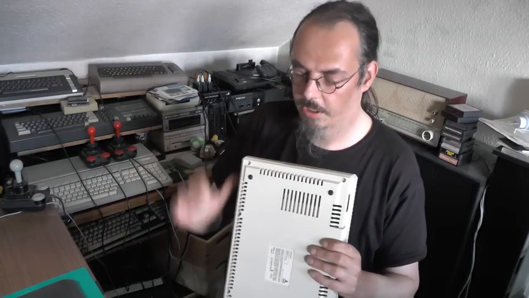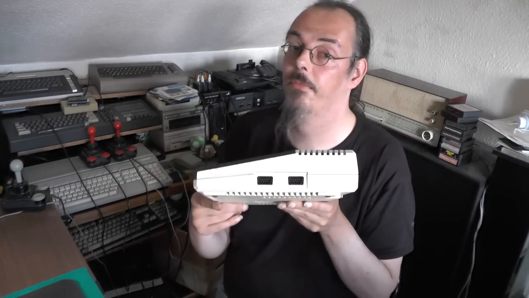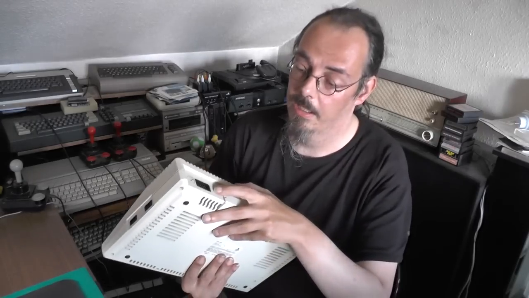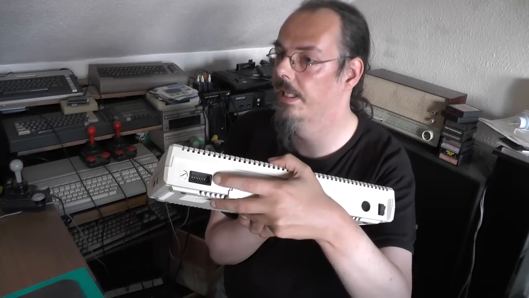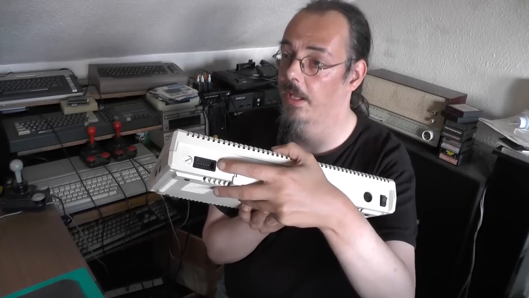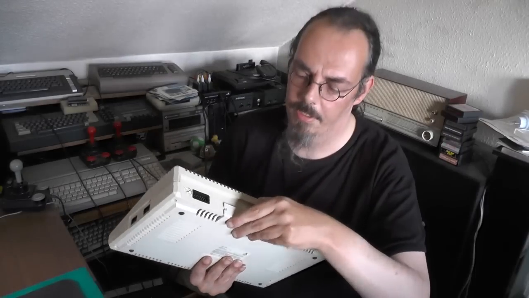So let's have a look at the ports. Again, 2 obviously Atari compatible joystick ports. It's called peripheral, the serial I/O port, which you can use to connect the tape drive, the disk drive, printers, probably a modem.